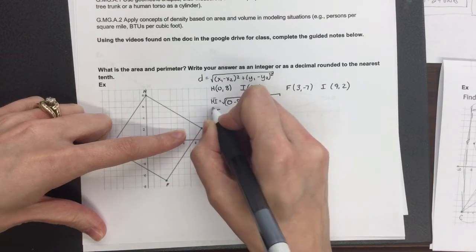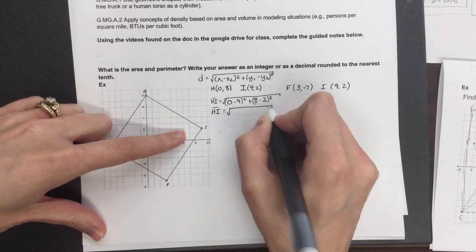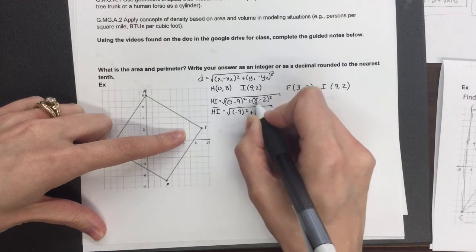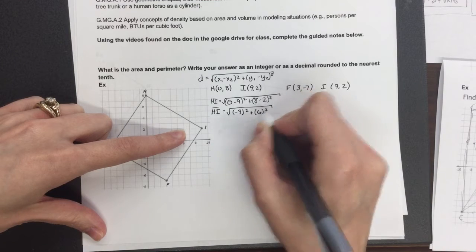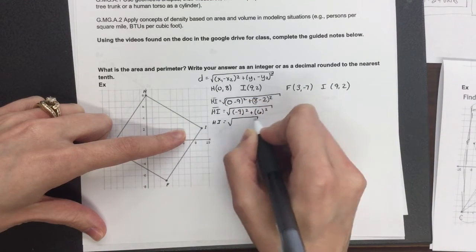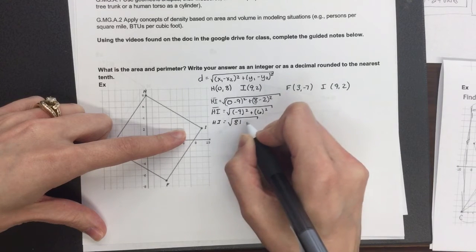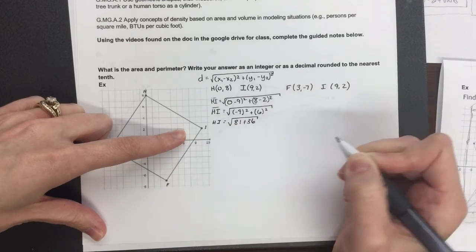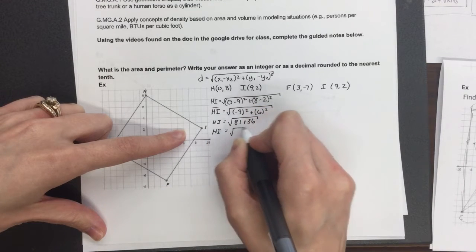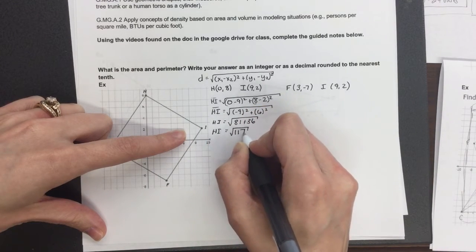So HI is the square root of negative 9 squared plus 8 minus 2, which is 6, squared. So HI is equal to the square root of 81 plus 36, which is the square root of 117.